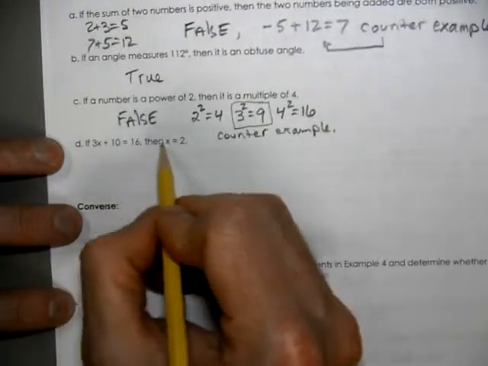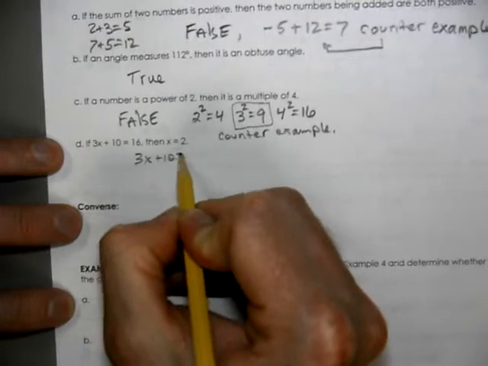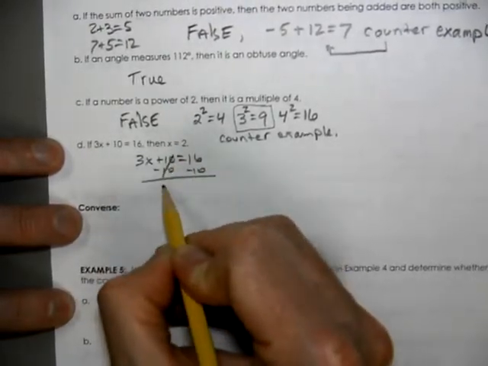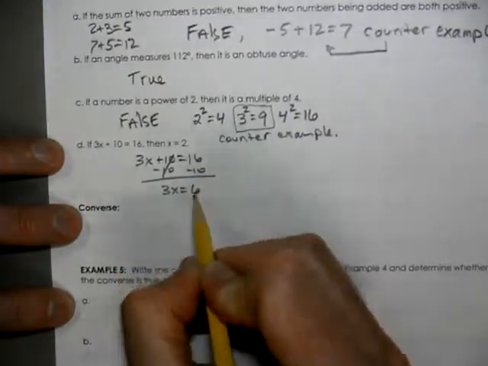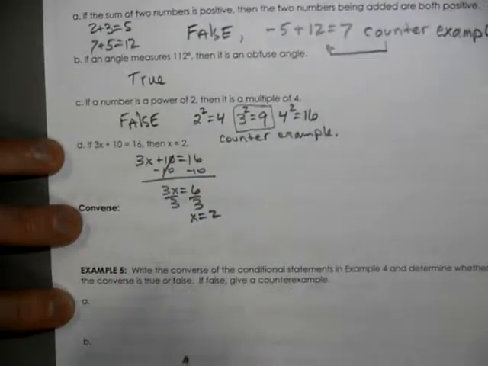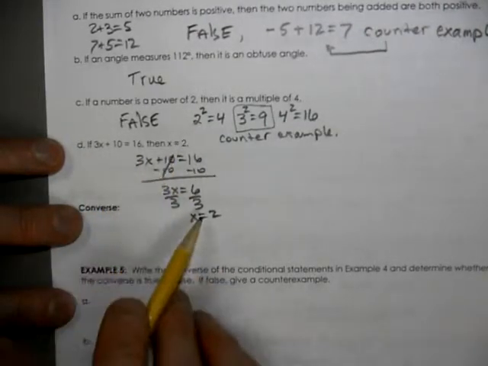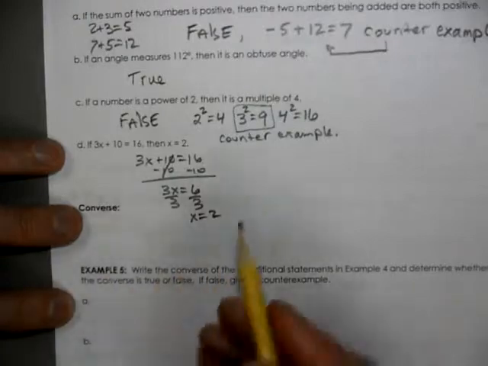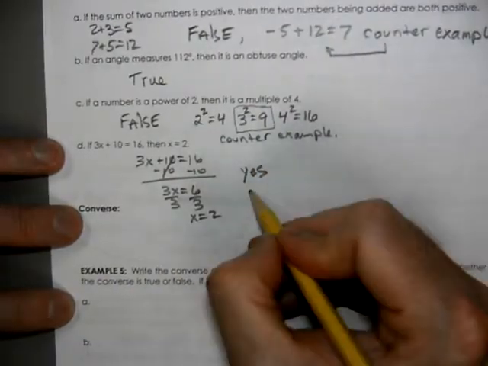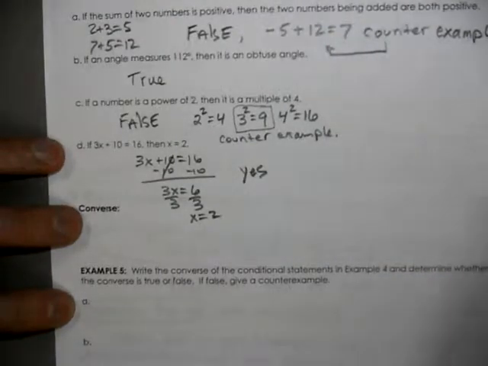So we're going to check here and take our 3x plus 10 equals 16. And when we divide, we get 2. So if we have this equation, do we get x equals 2? And the answer is yes. So it's true. No counterexample needed if it's true.